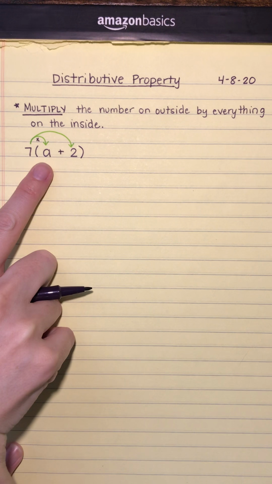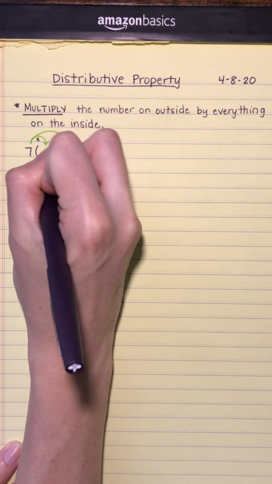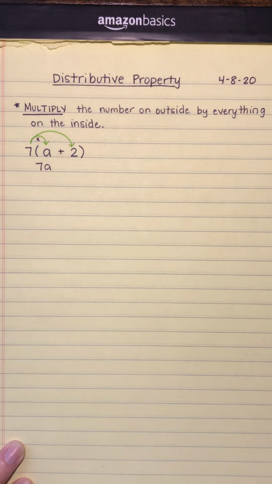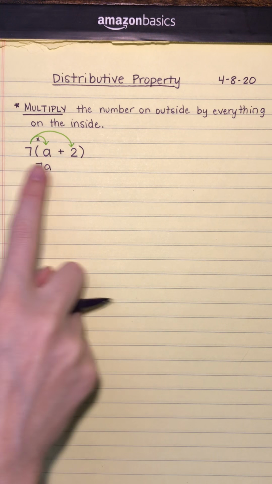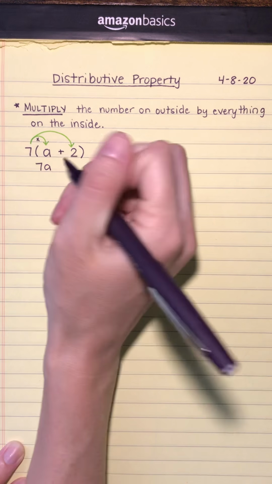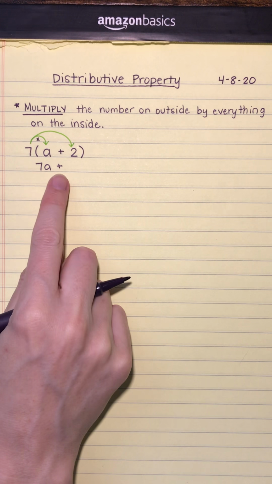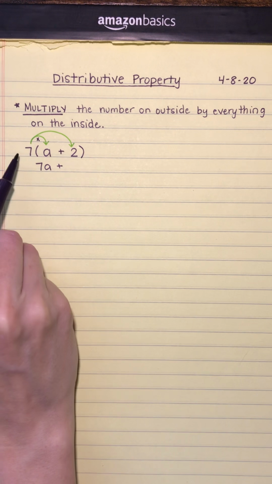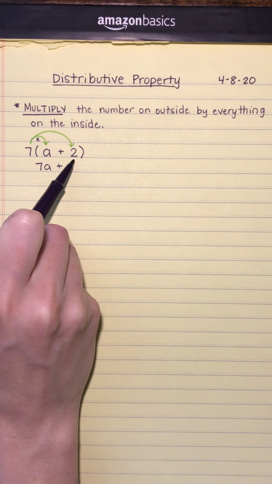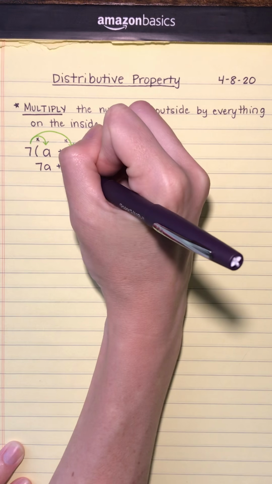Now 7 times A sounds really difficult, but 7 times A just looks like 7A. Really that easy. Now, before I go to the next part, I'm going to use whatever sign was already inside right in between my two parts. So I've got 7A plus, and now I'm going to go back, and the 7 has to say hello to the 2 by doing 7 times 2, which makes 14.